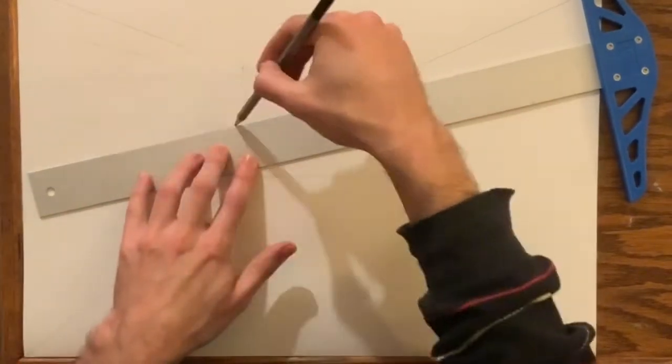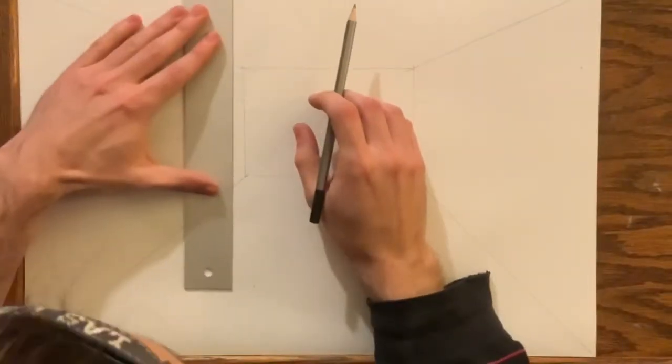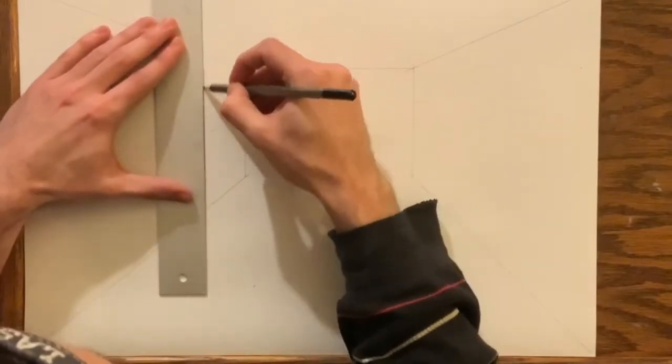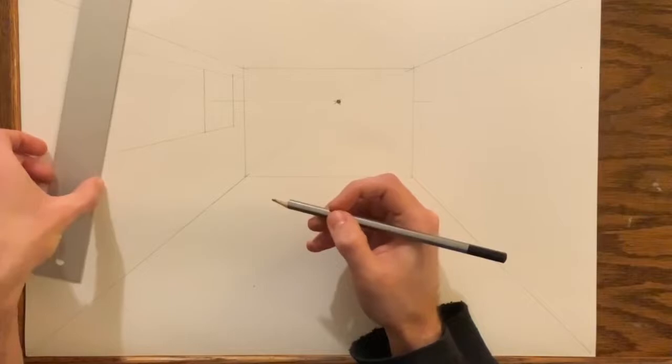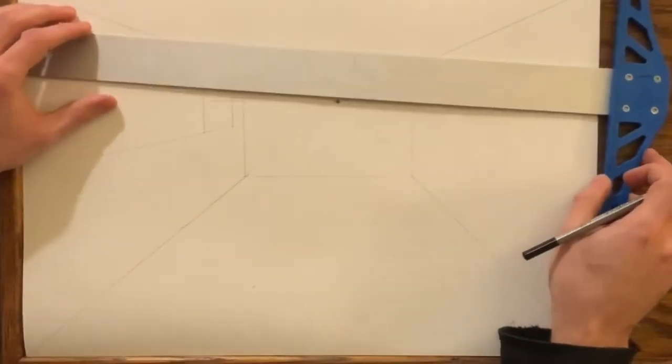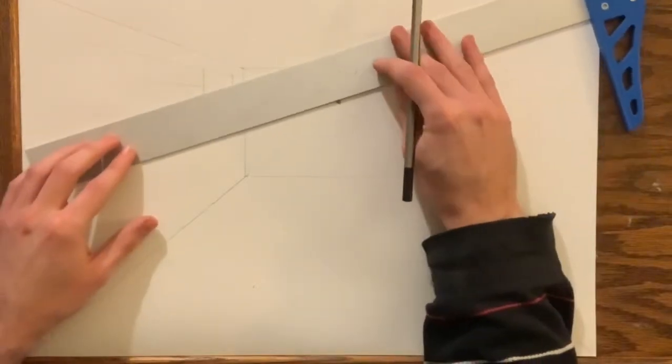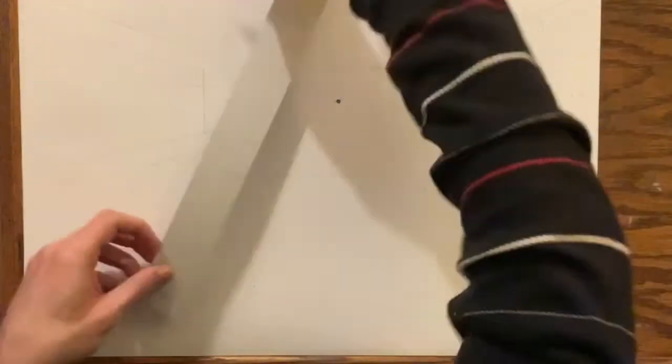To make something flat on the wall, like posters, I can draw more lines that go from my vanishing point out towards the edge of my paper. And for the sides of these posters on the wall, I will use vertical lines that go straight up and down.